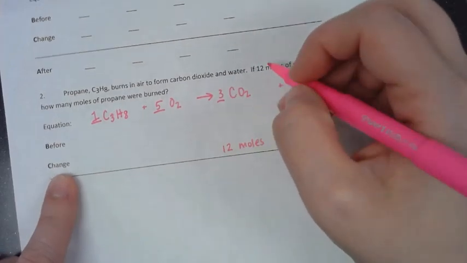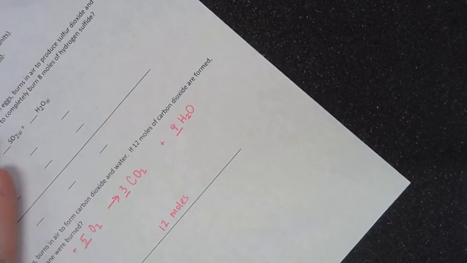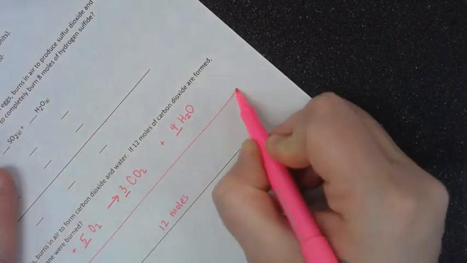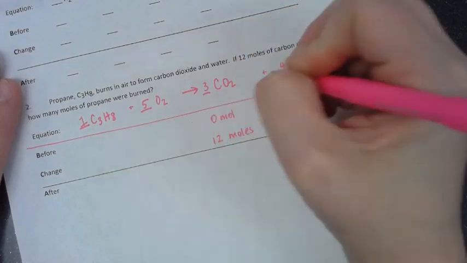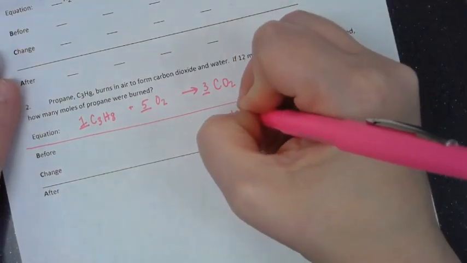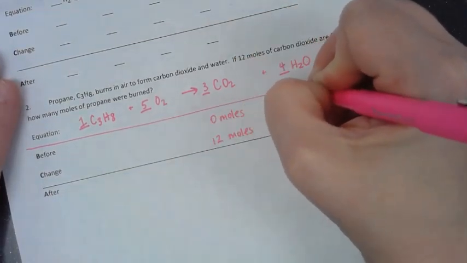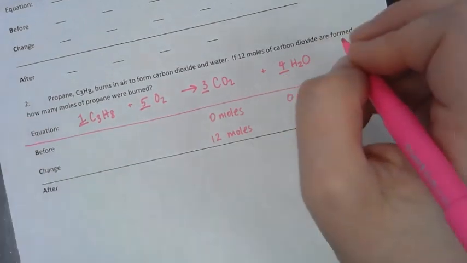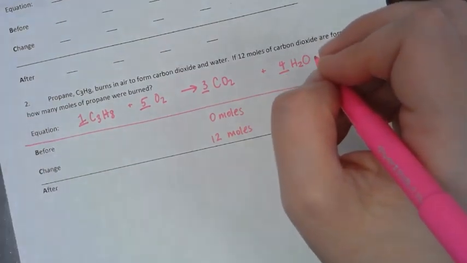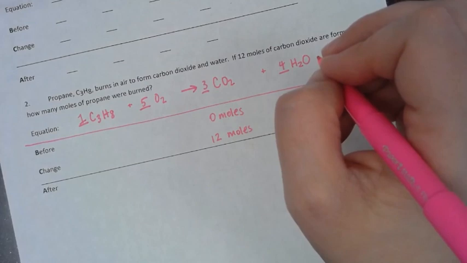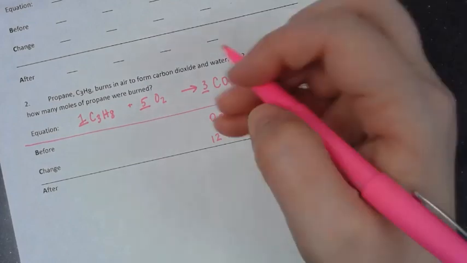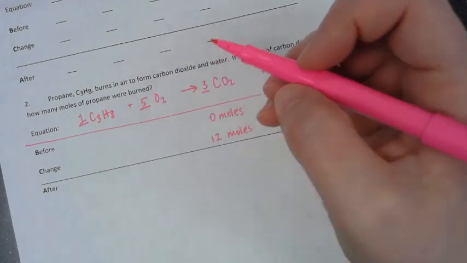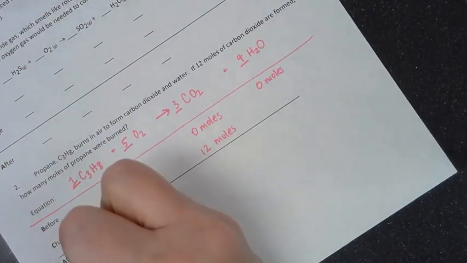It says, think about your equation as being separate from your BCA chart. We start with 0 moles of carbon dioxide and 0 moles of water because those things are products, and before the reaction takes place, we don't have any of them, because it doesn't say we have any. What we need to find is how many moles of propane were burned. What we're looking for is this number.